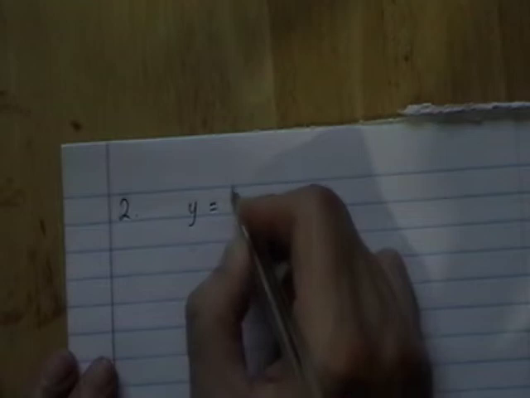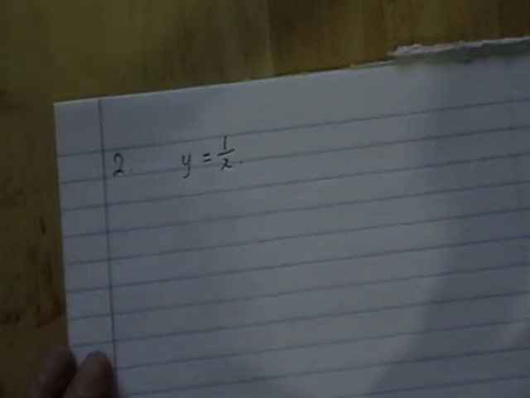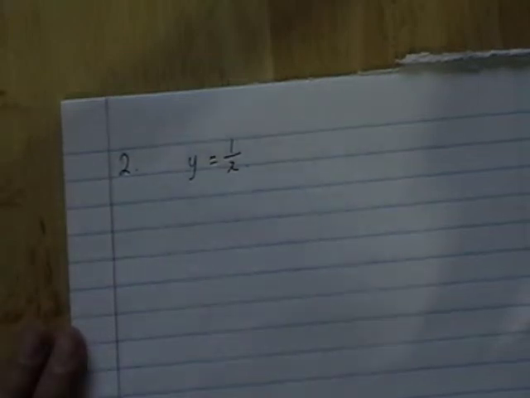Part 2. Right, we want to find dy dx when y is equal to 1 over x. So now we can use the same idea as before. We can think of drawing a graph for that. But it might get a bit difficult if we have to draw the graph each time to think about it. So rather than drawing the graph, we can think of another way of using the formula.